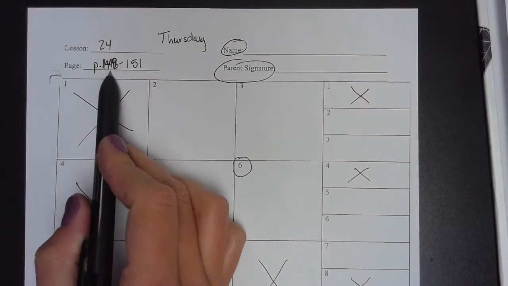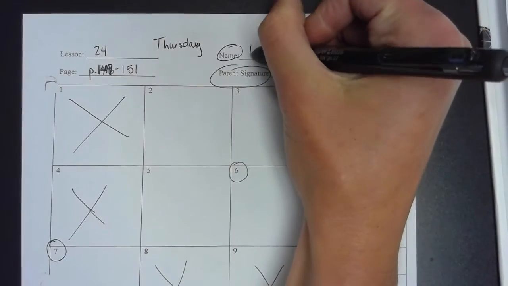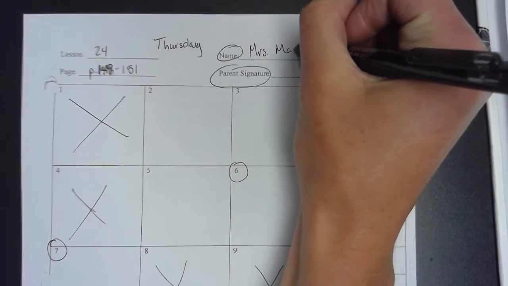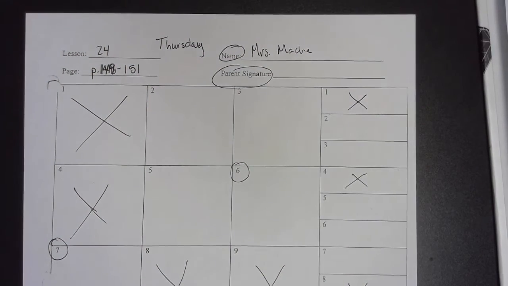Starts on page 149. Sorry, that's kind of sloppy for you. Make sure you get the name at the top. We'll start with number 6. Number 6 in your book is on page 150.